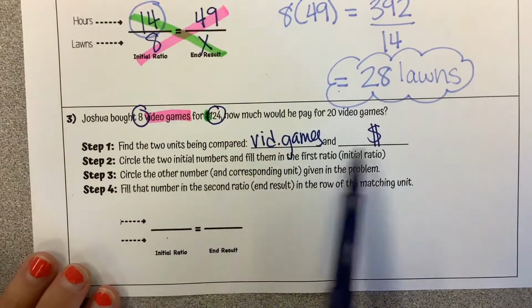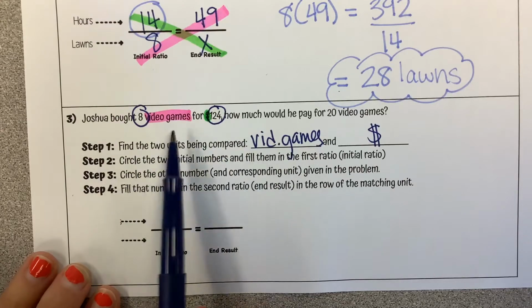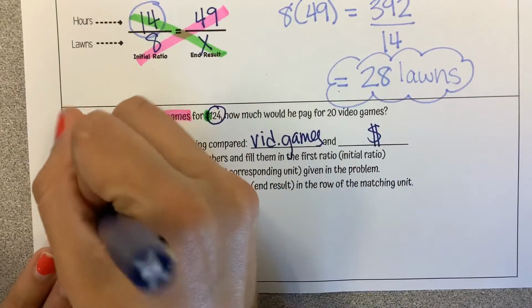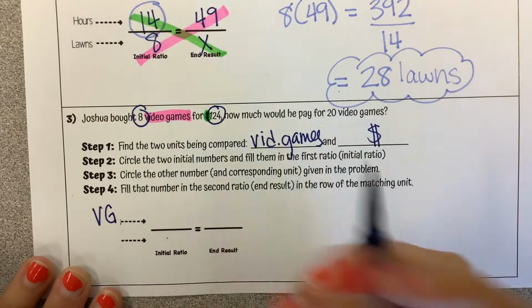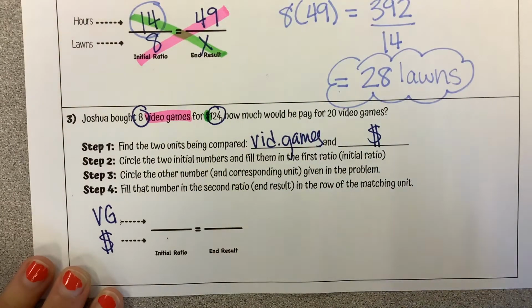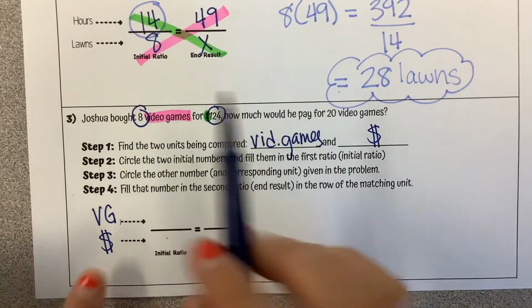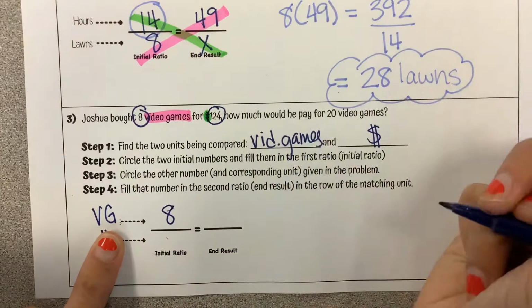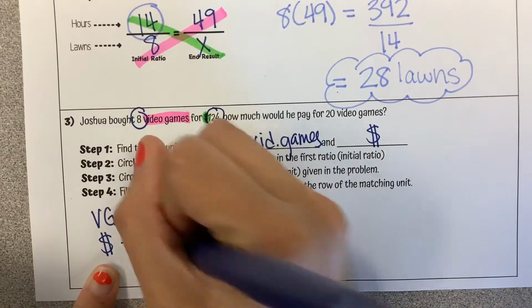So I'm going to first label the units, and I'm going to do it in the order that it was given. So we were given video games first. I'm just going to write VG for video games. And then our money was given next. So I'm going to write the $ for money underneath. And then we're going to plug in those 2 initial numbers. 8 goes with video games, which is on top. 124 goes with the money, which is on the bottom.